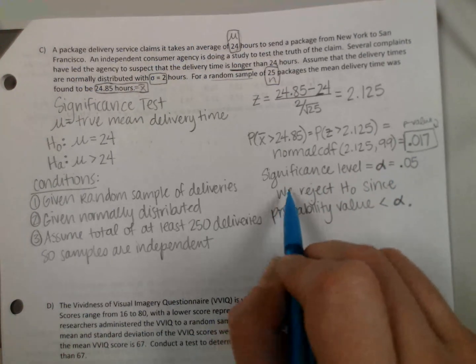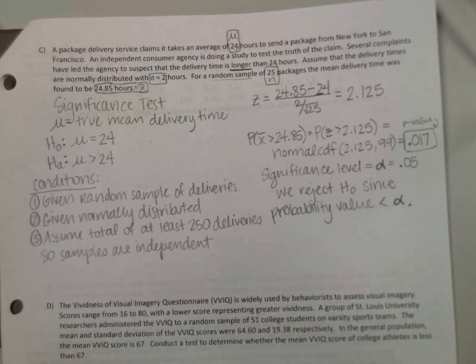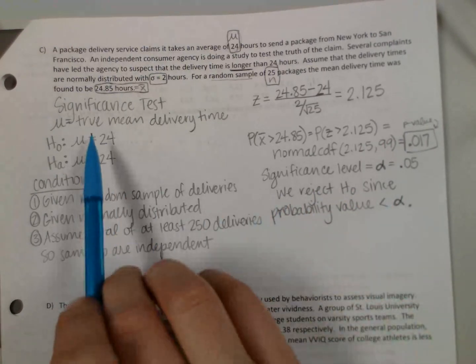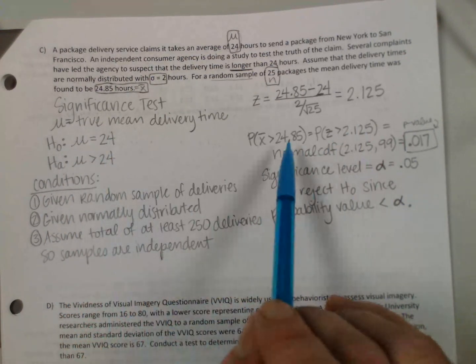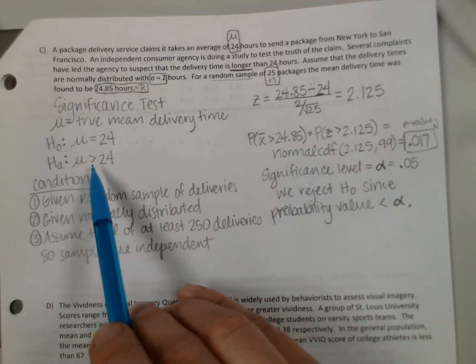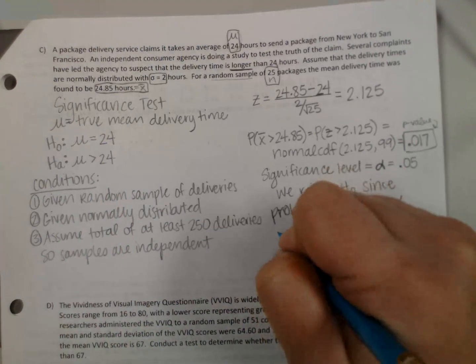Now, this conclusion right here is very, very technical. We want one that's more practical, that somebody can read and go, oh, okay, I see what you're trying to say. So since we rejected H naught, that means I no longer believe this. That means I had pretty convincing evidence that the mean is greater than 24 hours. So that's what our second sentence is going to say.